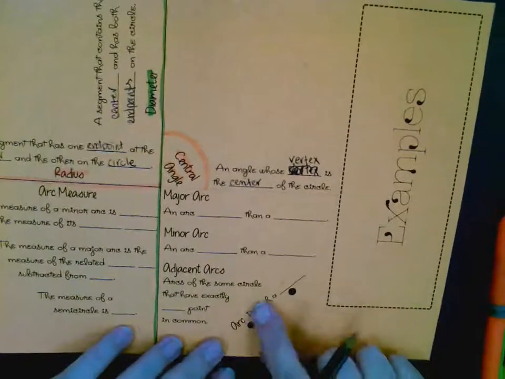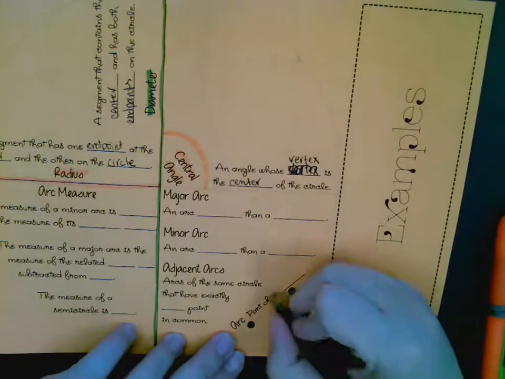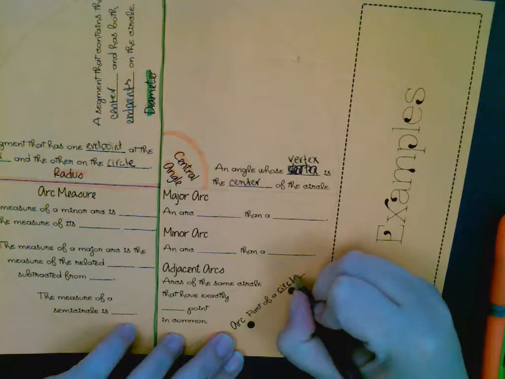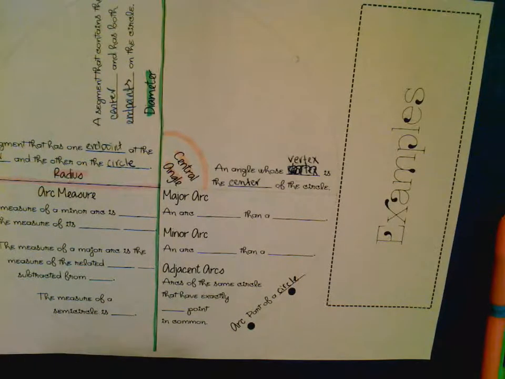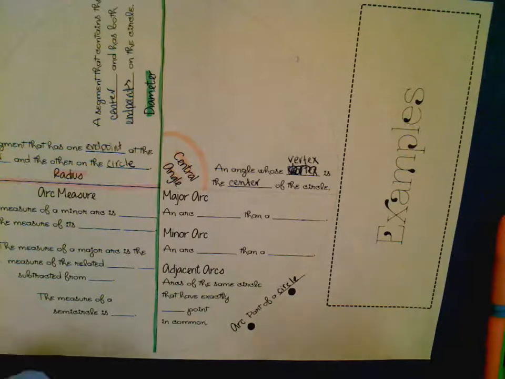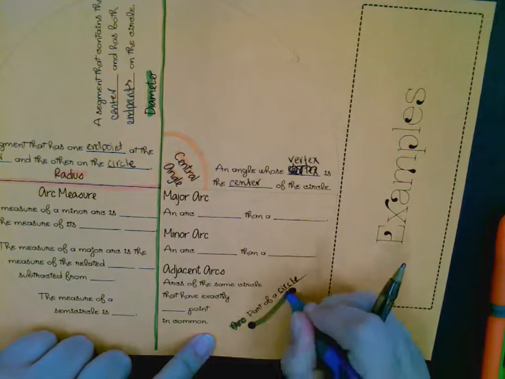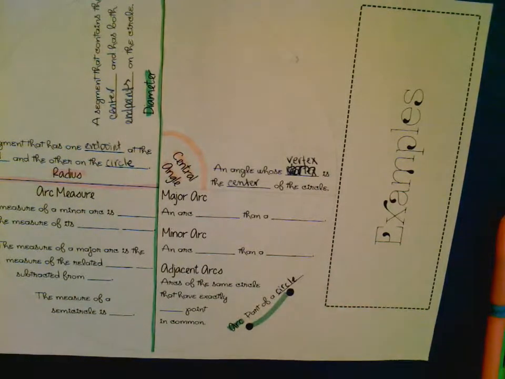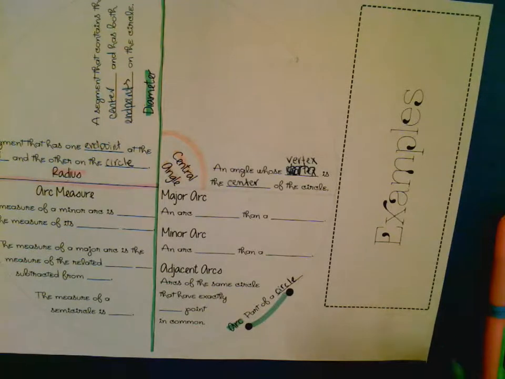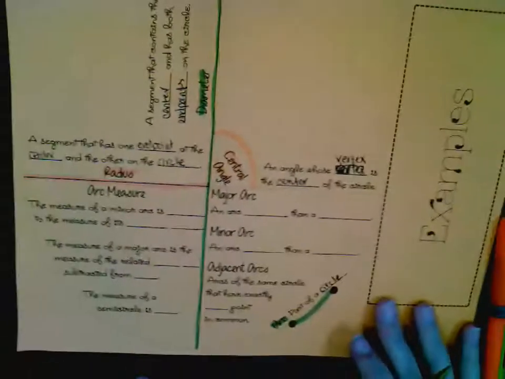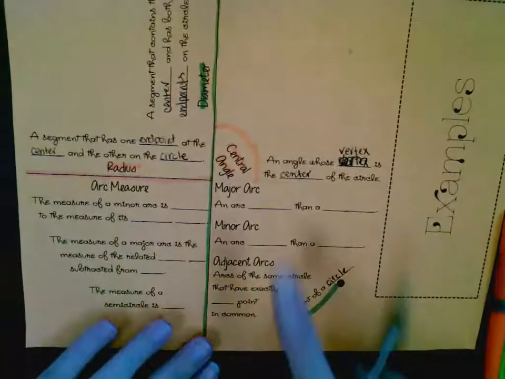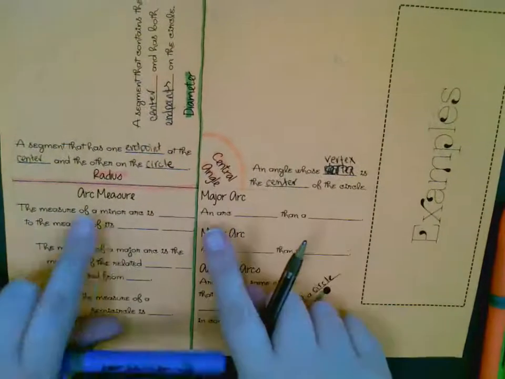Okay, so we're going to switch down here to arc. An arc is part of the circle. And back in chapter 7, we talked about how to find the arc length using that angle over 360 times 2 pi r. Here we're going to find arc measure, which is like we're measuring it in degrees instead of length, like with a ruler like we did before. So let's talk about minor arc, and then we'll get to that because you need to know this.